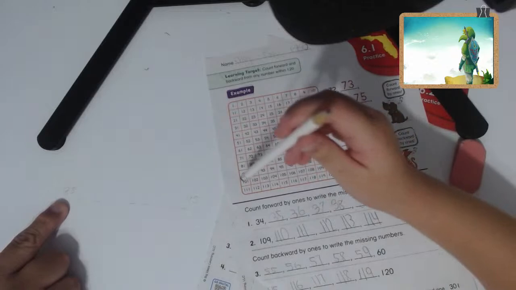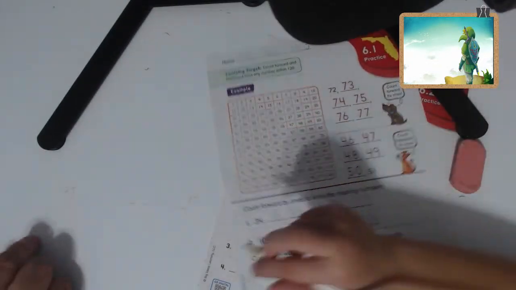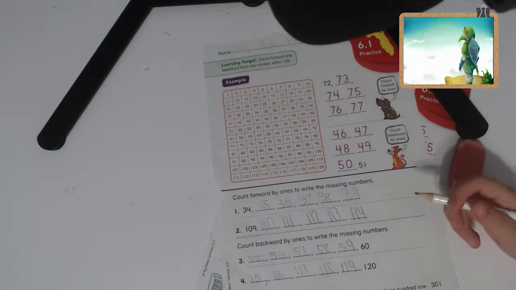What are the numbers? What comes after this? 84. That comes next or before? 84 comes before 85 or after 85? Before. Okay, so what comes after 85?